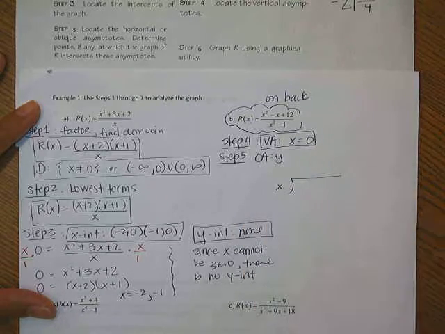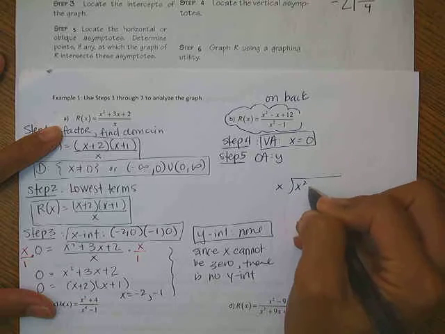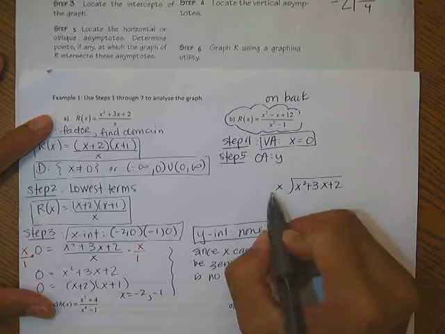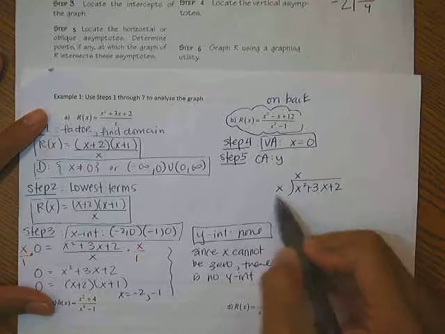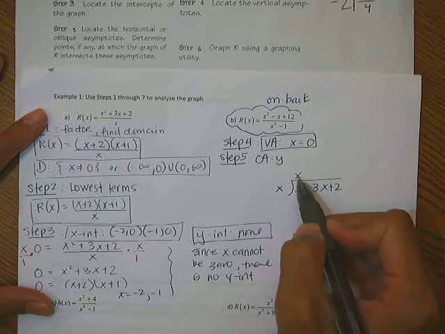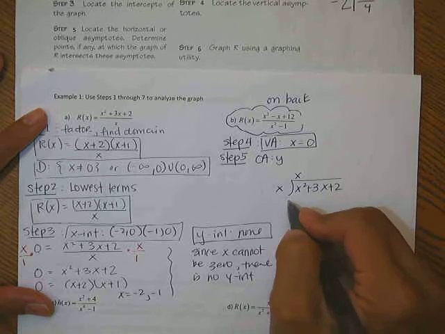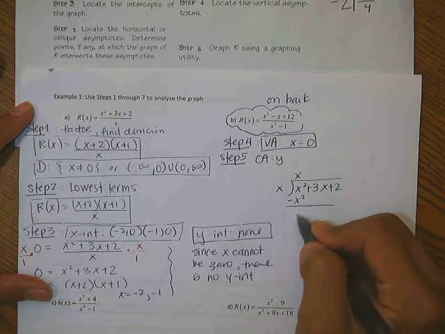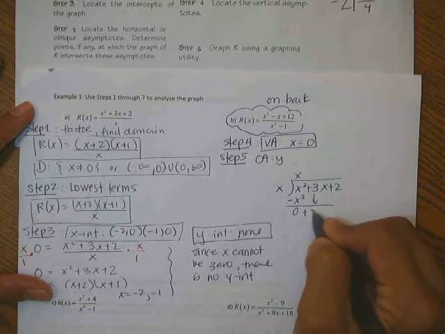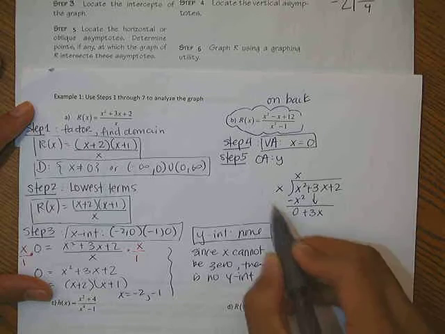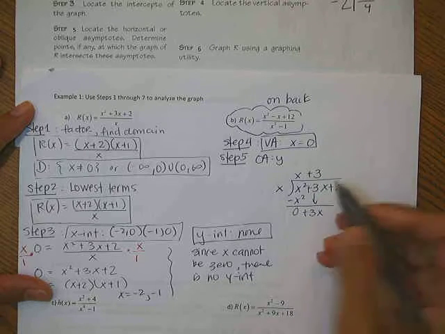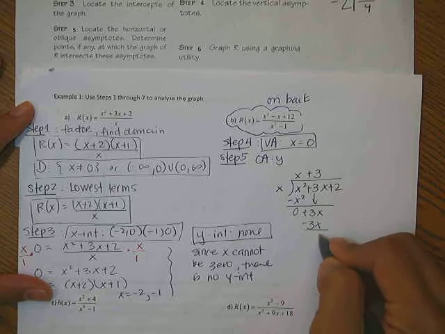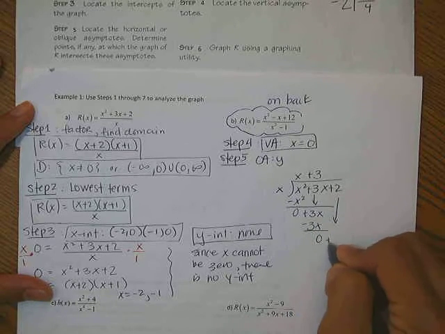Okay, x goes outside, x squared plus 3x plus 2 goes inside. x squared divided by x is x. Multiply it back, and don't forget to change your sign. x times x is positive x squared, but change my sign to negative x squared. I'm going to cancel, so that will give me 0. Bring down my 3x. 3x divided by x is going to be a 3. 3 times x is 3x. Change my sign to negative 3x. That's also going to be 0. Bring down my positive 2.